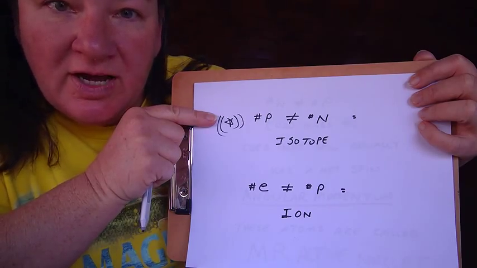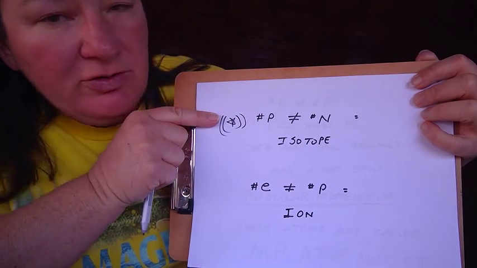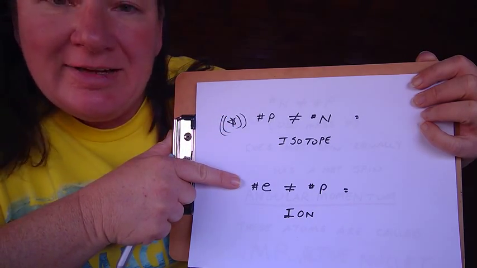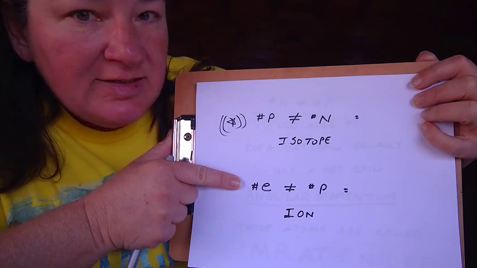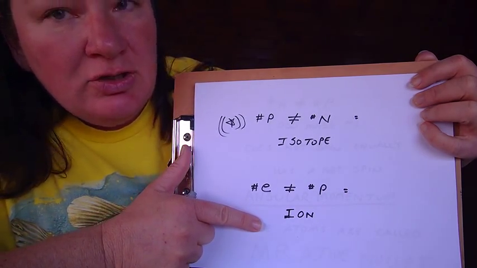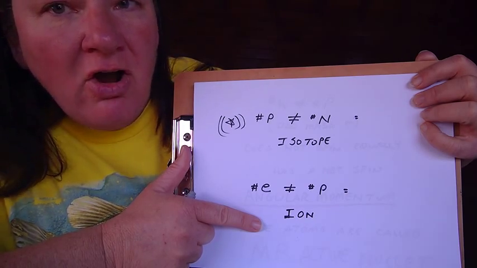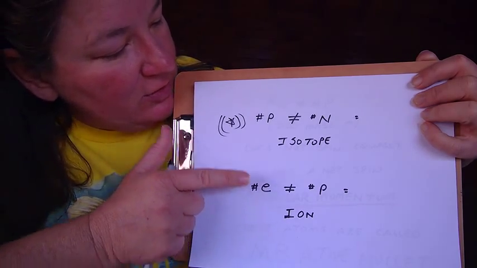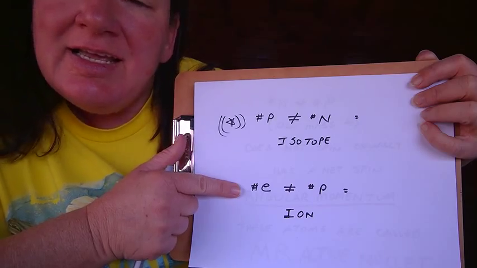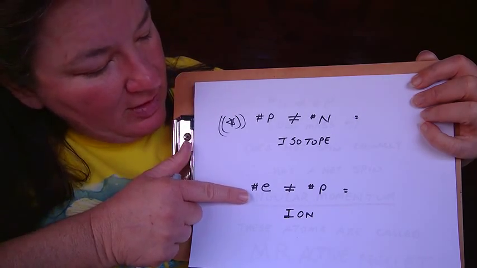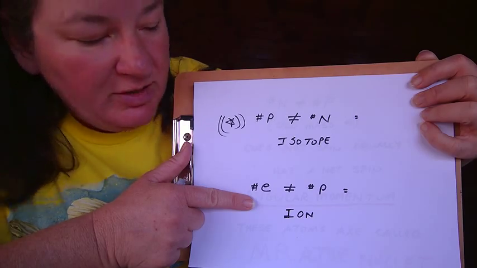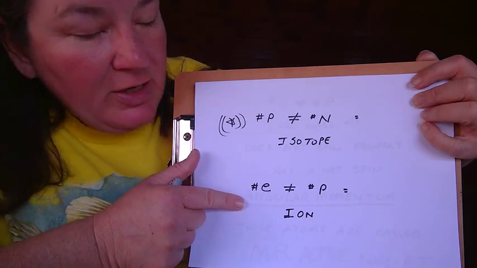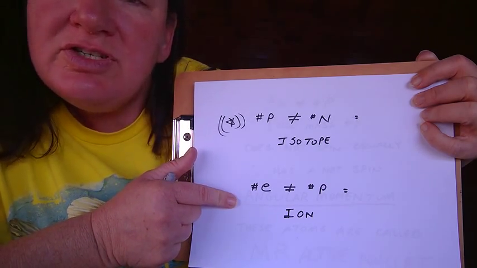When the number of protons does not equal the number of neutrons, you end up with what's called an isotope. When the number of electrons does not equal the number of protons, you end up with an ion. Now, usually, most of the atoms are all equal. The electrons equal the number of protons, equal the number of neutrons. So you can see when there are differences, it makes a different atom. For example, an ion will carry a charge because you remember the electron is negative, the proton is positive. So when they don't equal, you have more than one or the other, which gives you a charge.